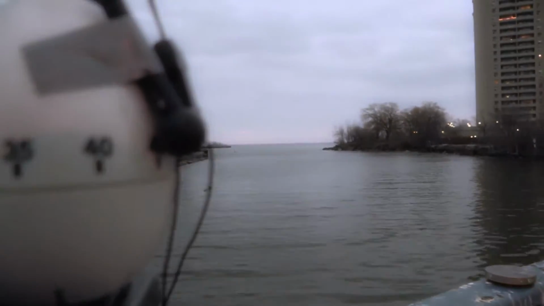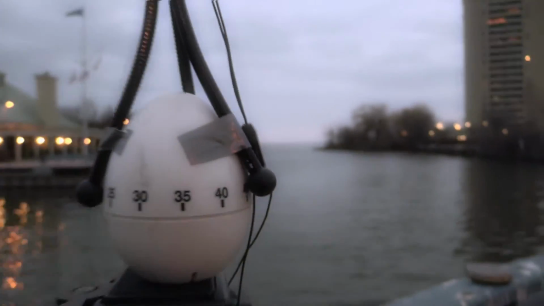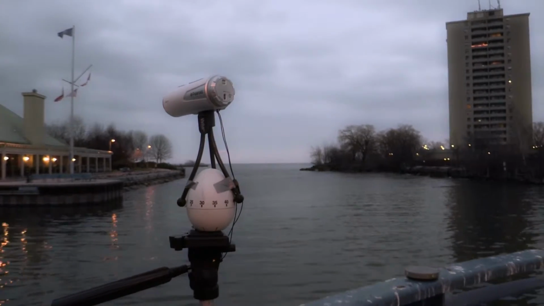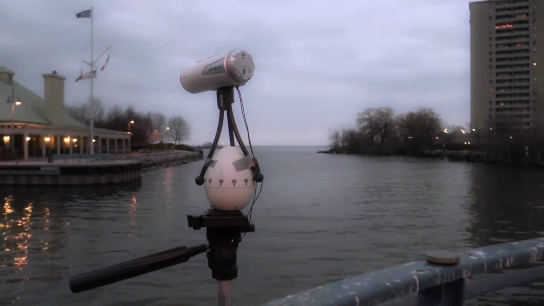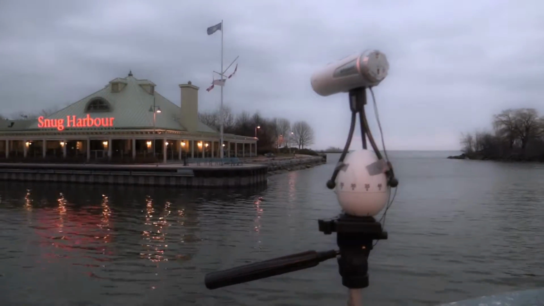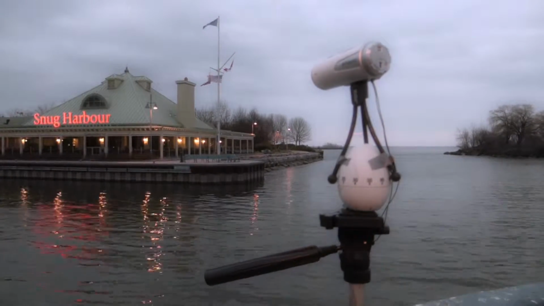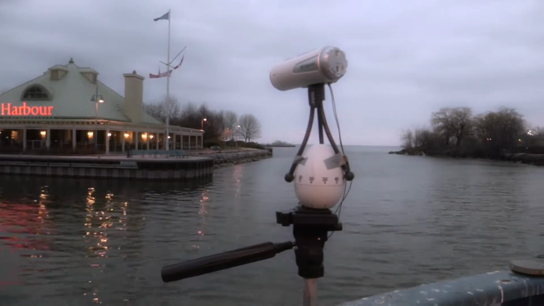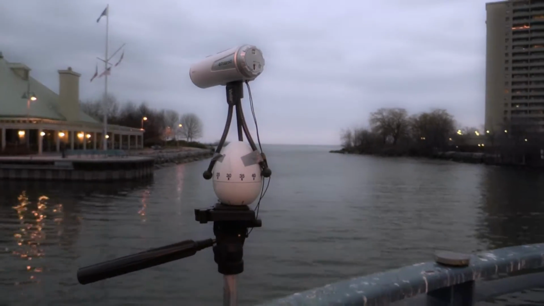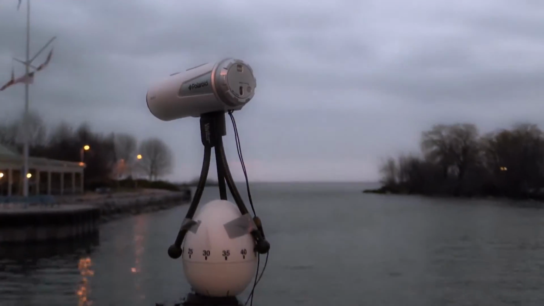So if you can hear it, you can hear the egg ticking as it spins. I'm going to play this back later and try to do some kind of really cool video with a special effect, either time-lapse or hyperlapse. So that's what I'm doing here on Sunday morning. Hopefully it turns out good, because it's my first experiment using this type of thing.